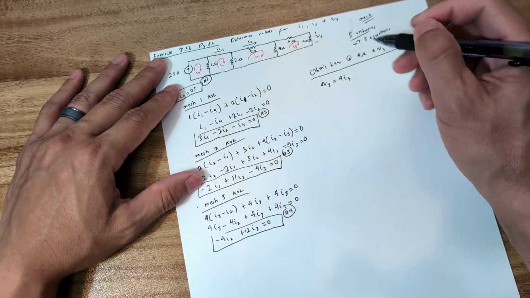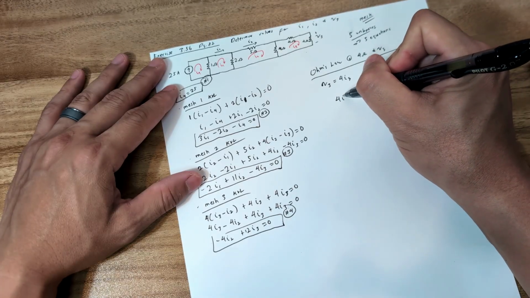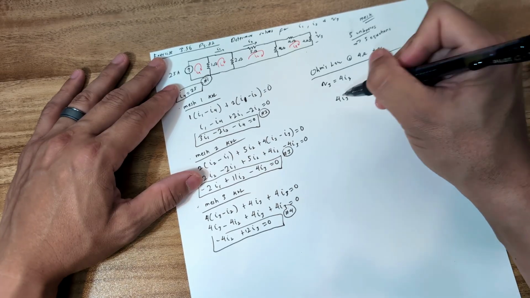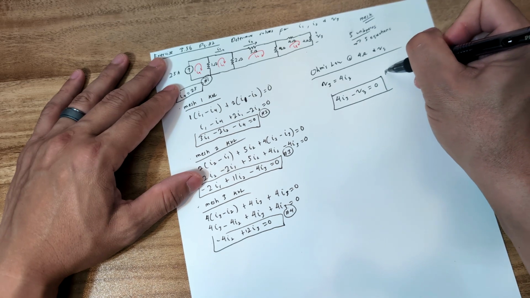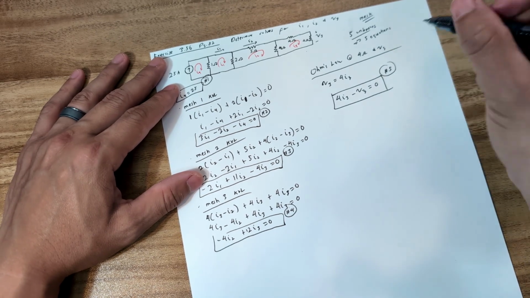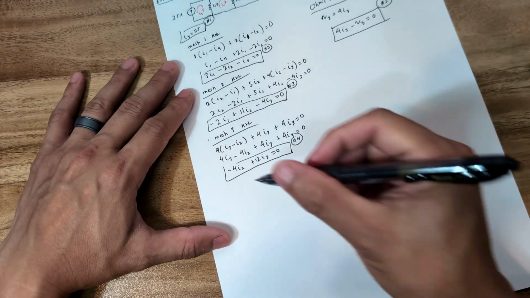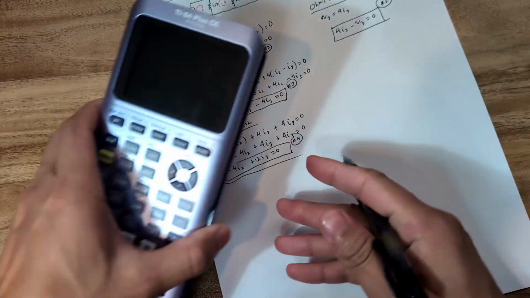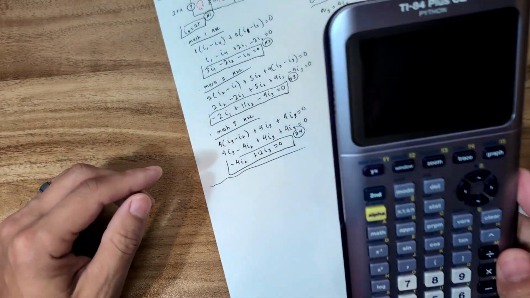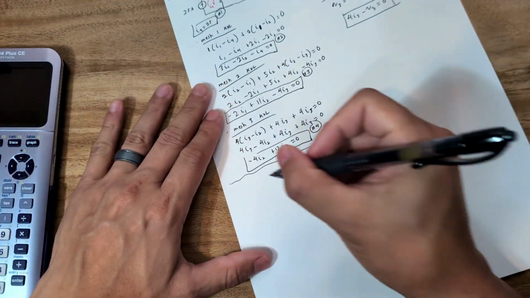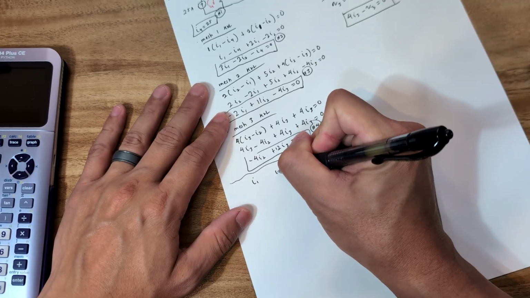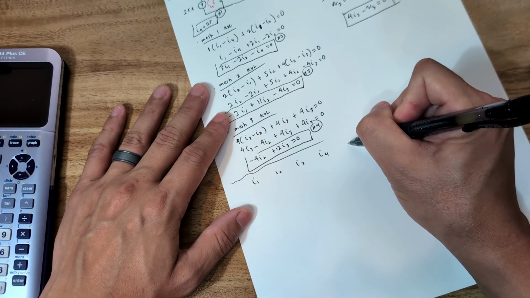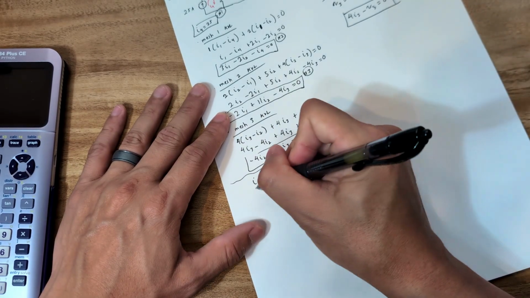So now we're going to switch V3 to the other side, which gives us 4I3 minus V3. And the reason why I'm doing that is I'm going to set up an augmented matrix. And that's going to give us our fifth equation. So now we're going to organize everything, set up an augmented matrix, and solve our five equations simultaneously using the TI-84 calculator. So you have your I1, I2, I3, I4, and then your V3, and then your constant.